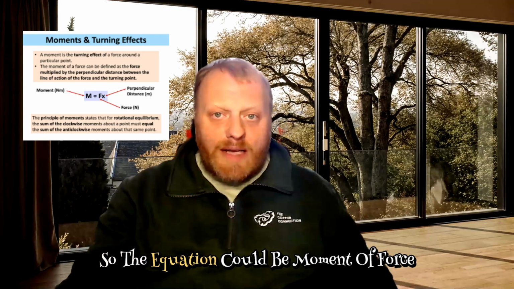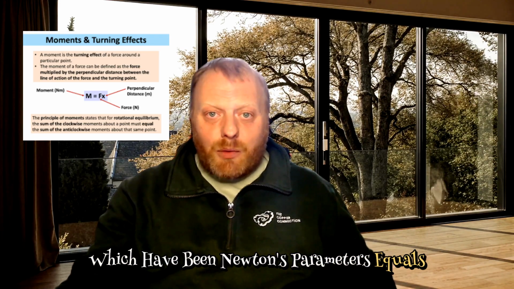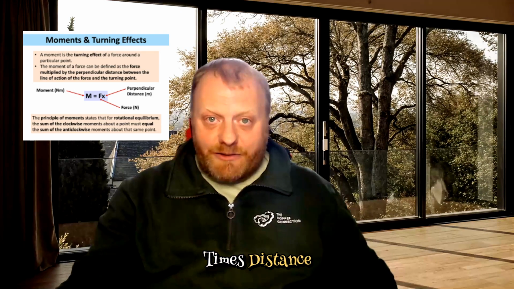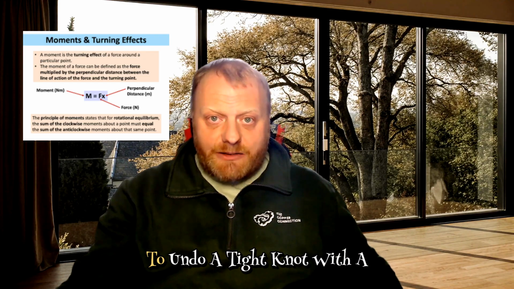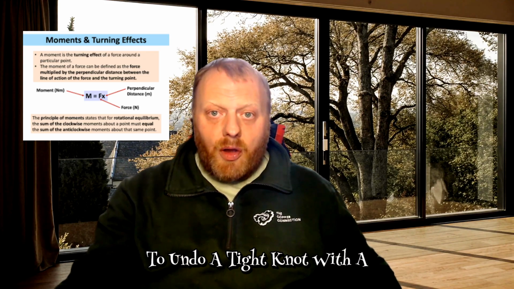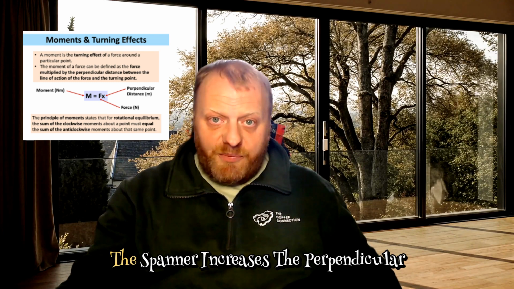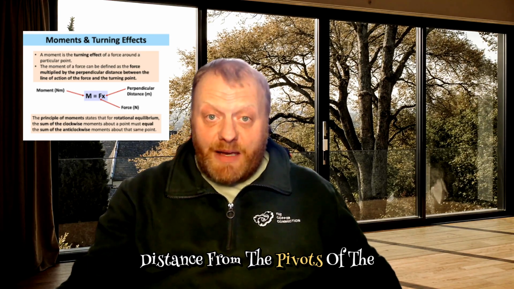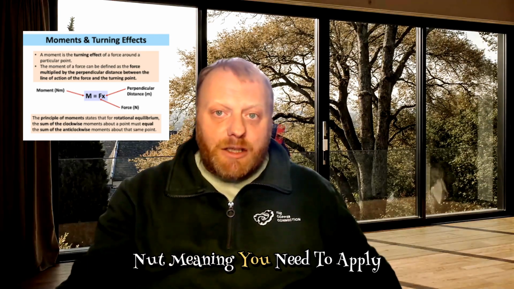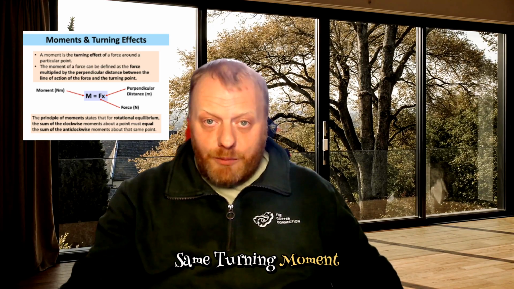So the equation could be moment of force, which would be in newton meters, equals force in newtons times distance. This equation explains why it's much easier to undo a tight nut with a long spanner than your fingers. The spanner increases the perpendicular distance from the pivot, so the nut, meaning you need to apply less force to create the same turning moment.